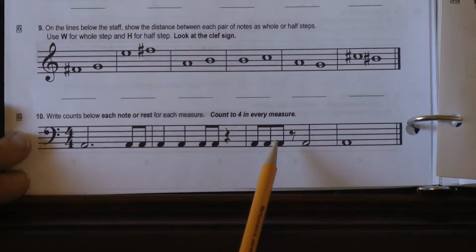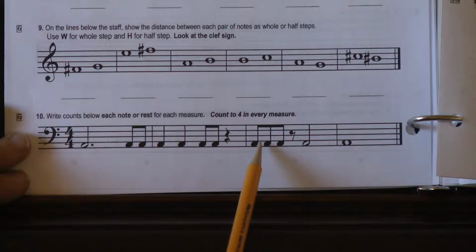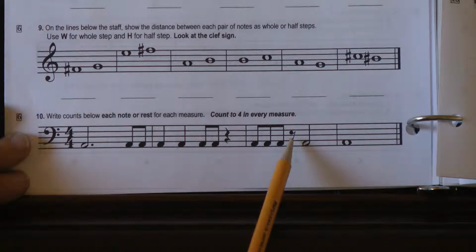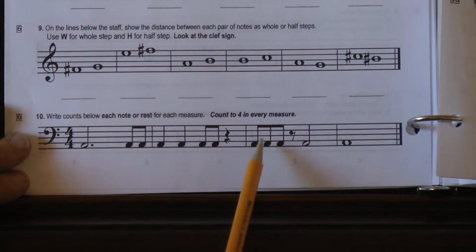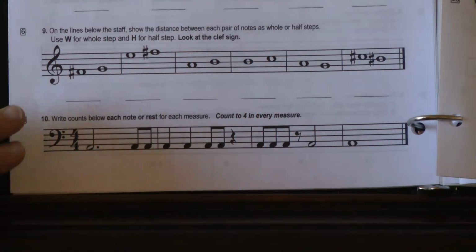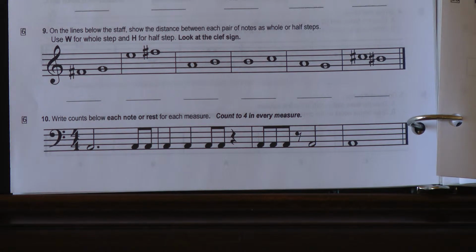1, now watch this one because it's tricky. This is 1 and 2 and. What is this? An eighth rest. So it's the second part of this beat, of the second beat. 1 and 2 and 3, 4. Alright, you should be able to finish this page.